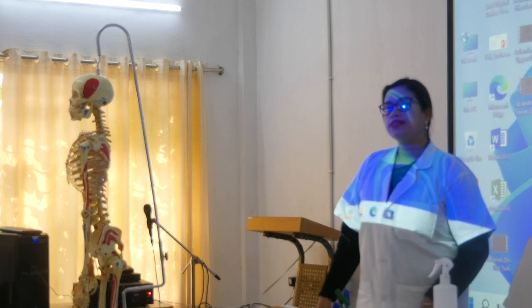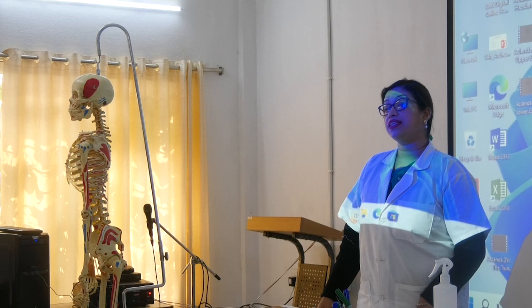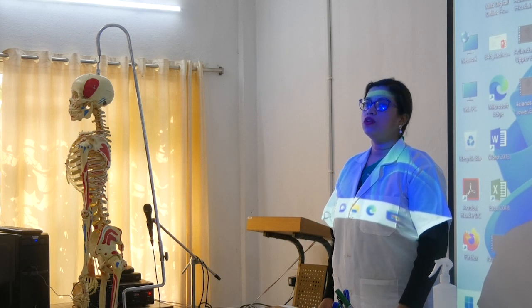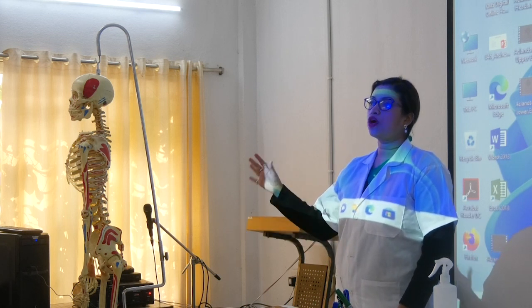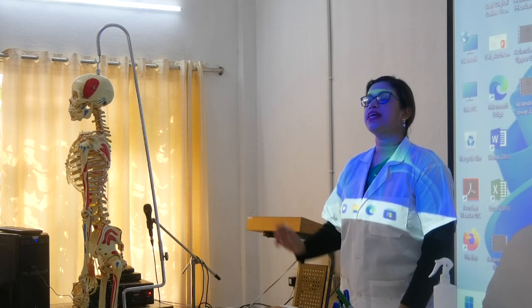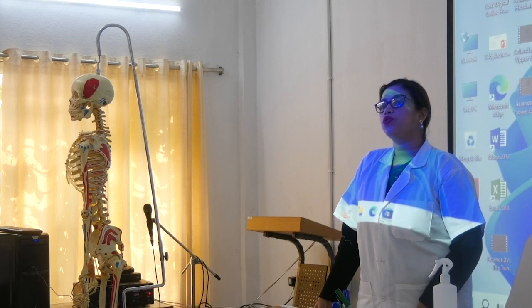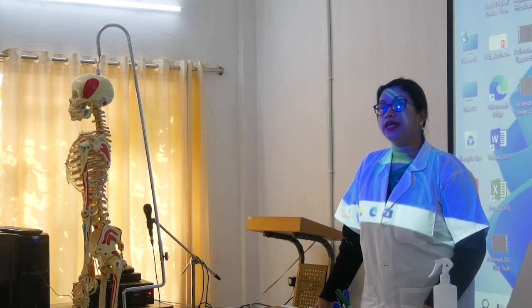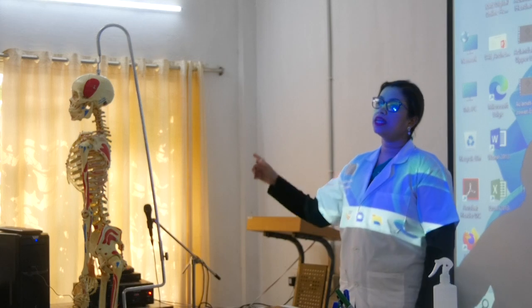Then which are the other axial skeleton? Vertebra. How many vertebrae are there? 24, and 5, not 26. 33. Remember 33. You have to count all, whether fused or not, that doesn't matter. So how many cervical? 7 cervical. Then thoracic 12. Then lumbar 5. Then sacral 5. Coccyx 4. So total 33.